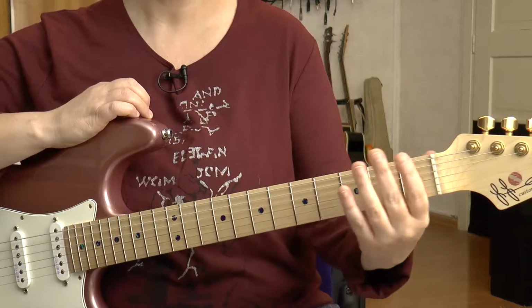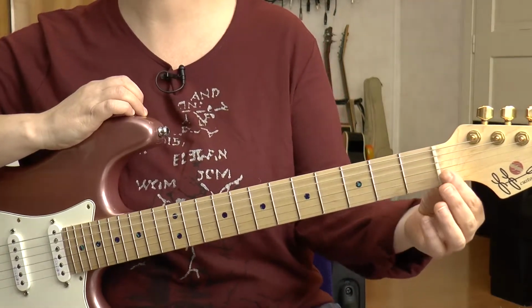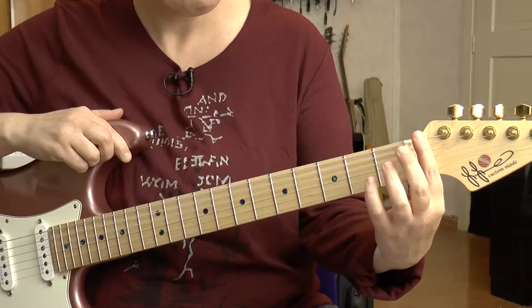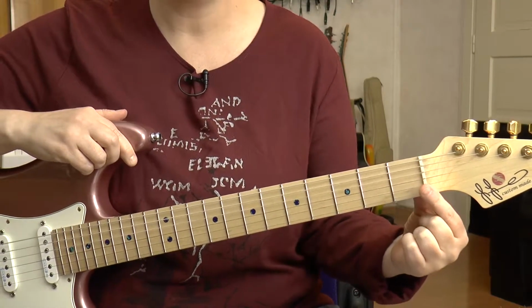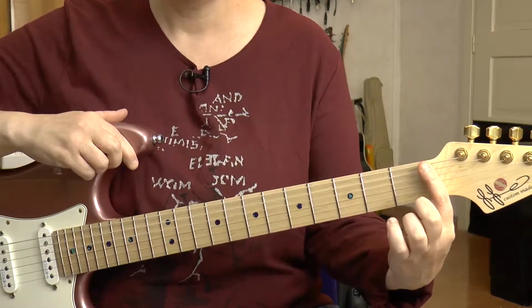Now, if we want to move those chords up the fretboard to make them bar chords, we have to replace the open strings. The thing with the open strings is that, fortunately, this thing here, usually white or black, called the nut, presses down the strings for us. Otherwise, we would have to play bar chords all the time and would not have any open chords at all.